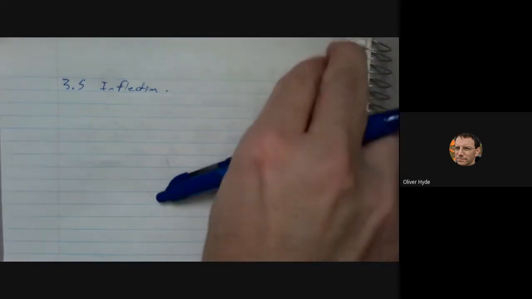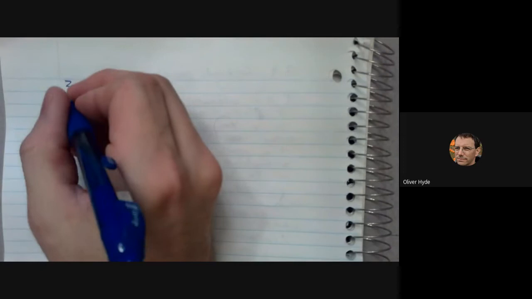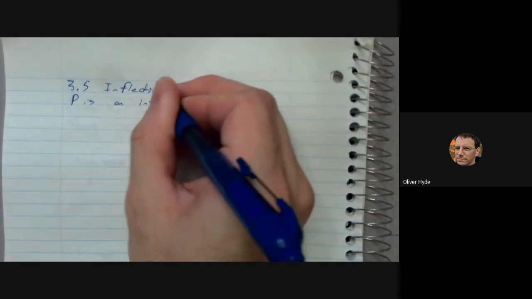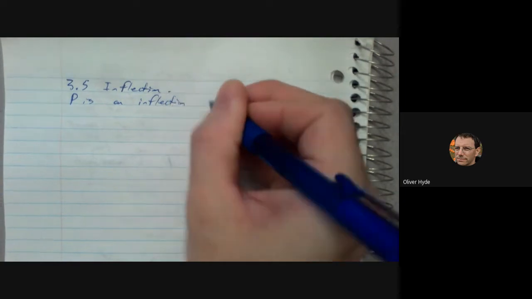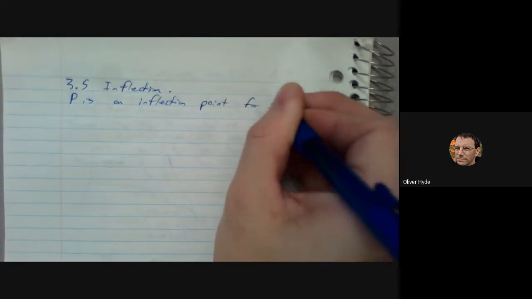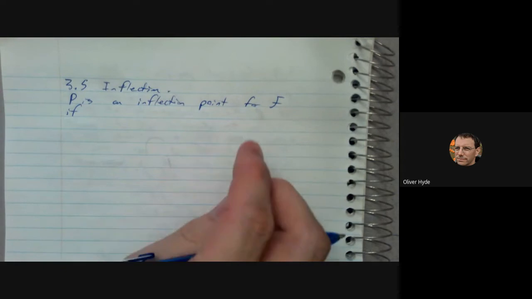Let's talk about another definition, and we'll see if we can write it out again without symbols. Let's talk about what it means for the point P to be an inflection point. Let's say for the function f, the first thing that has to be true is that if P is going to be an inflection point on f, then P has to be on f.